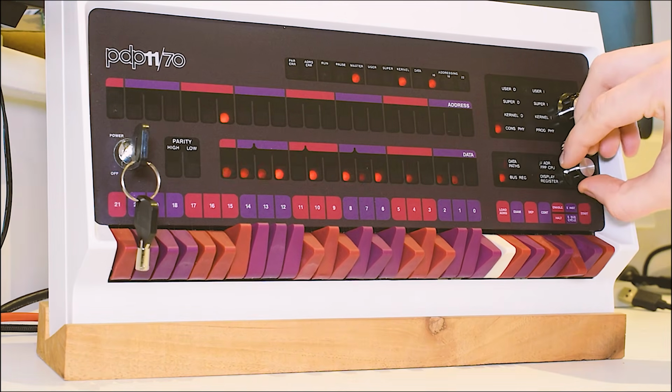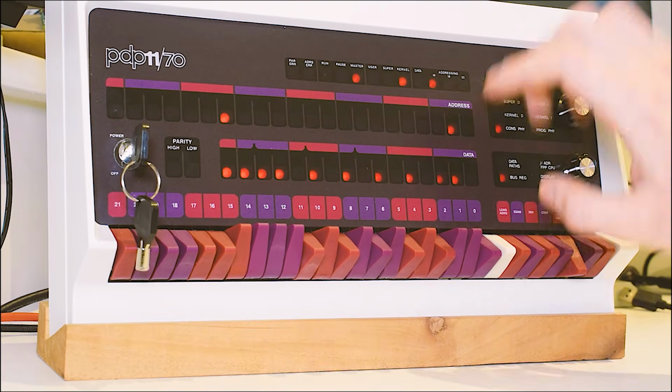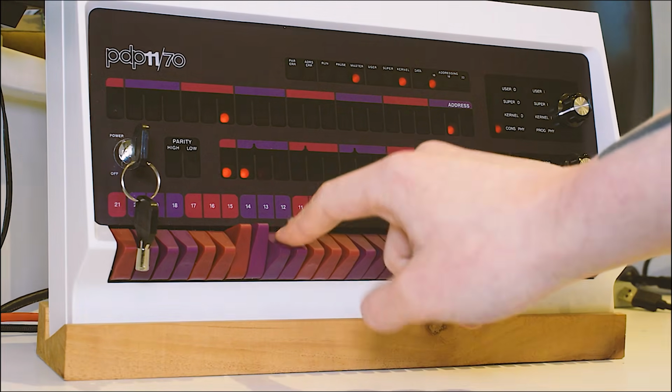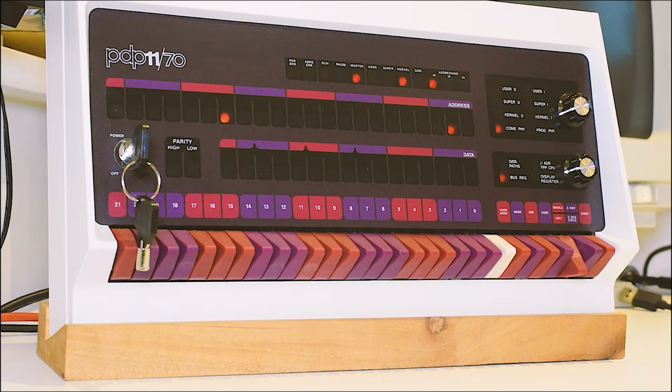I'm going to switch that to bus register. And you can see there's actually a light that went on here. In a real PDP, I assume it would be an incandescent bulb or something of that sort. Here, of course, is just an LED. But every time we deposit something, maybe the program counter or something, it goes to the next memory location, is what I'm trying to say.